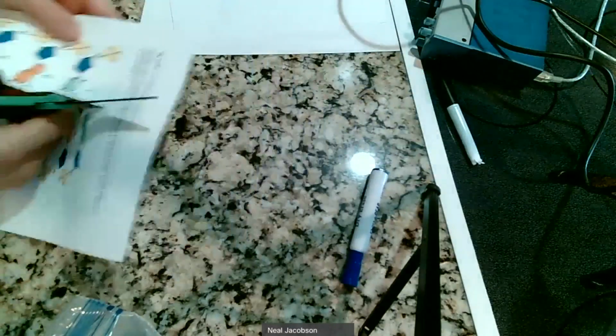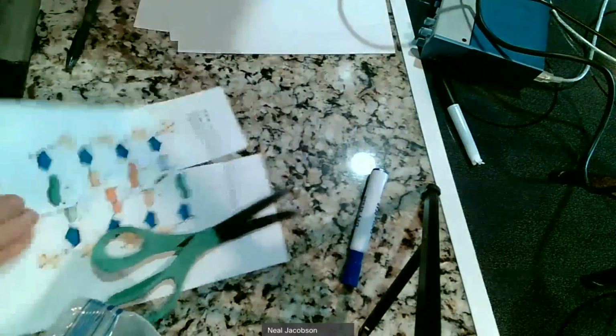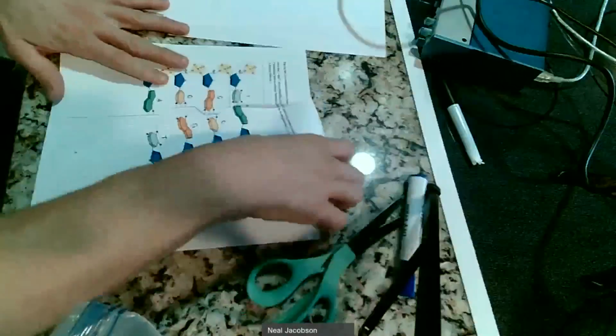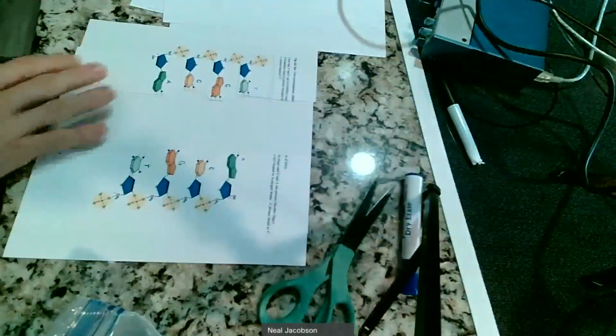And you know what? It doesn't really matter. Let me just cut the paper in half. So now I'm going to take these and put them on a new sheet of paper and separate them. So this is like my replication fork.